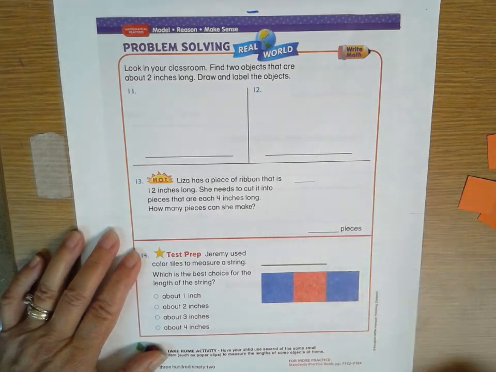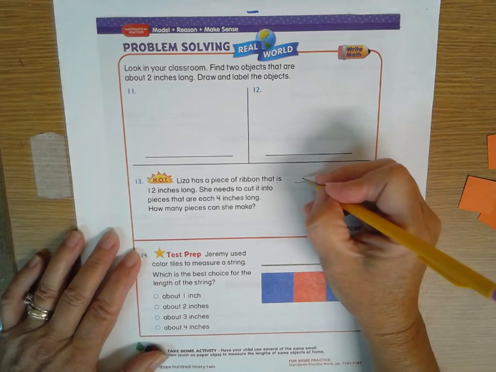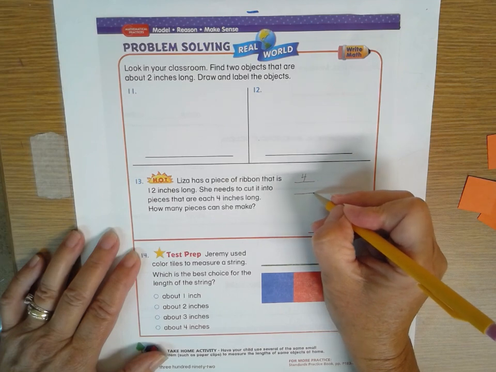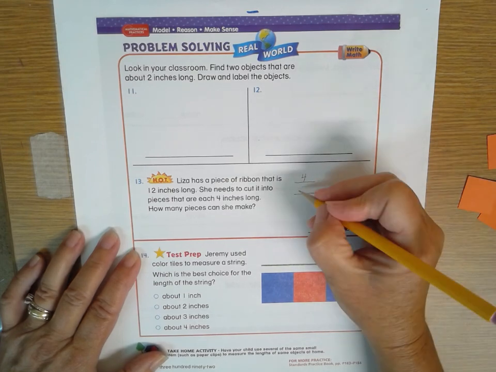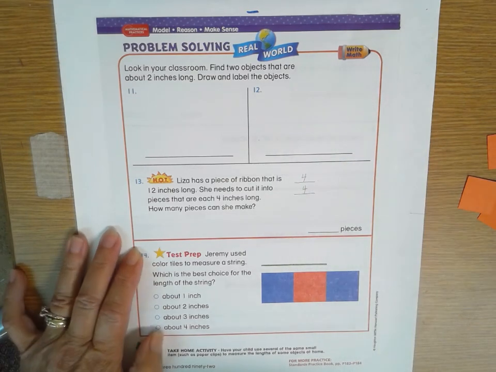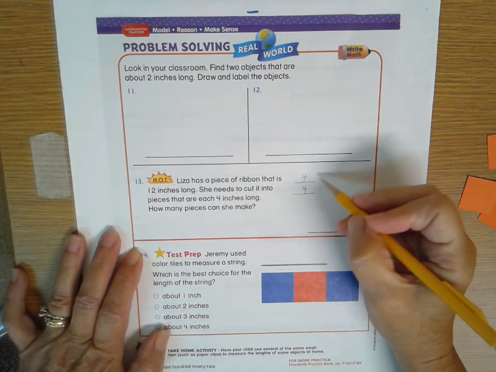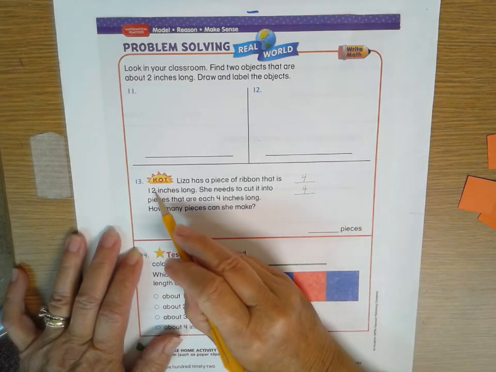So one piece is 4 inches, right? So if we have another piece, that one is also 4 inches. How many inches do we have now? We've got 4 here and 4 here. So how many inches? That would be 8 inches, right? We've got 2 pieces, and that's 8 inches. So it's not enough because we have to be 12.